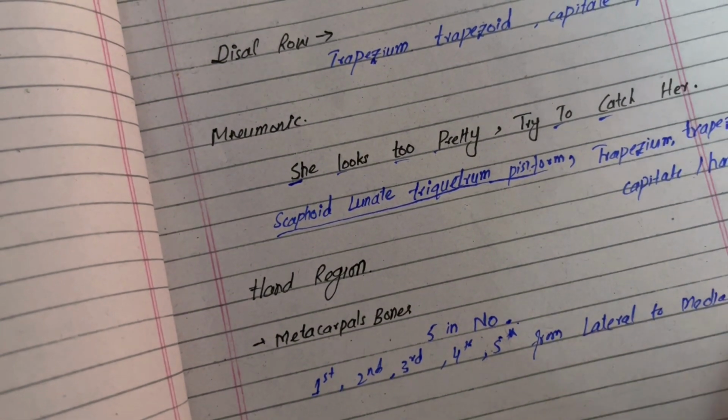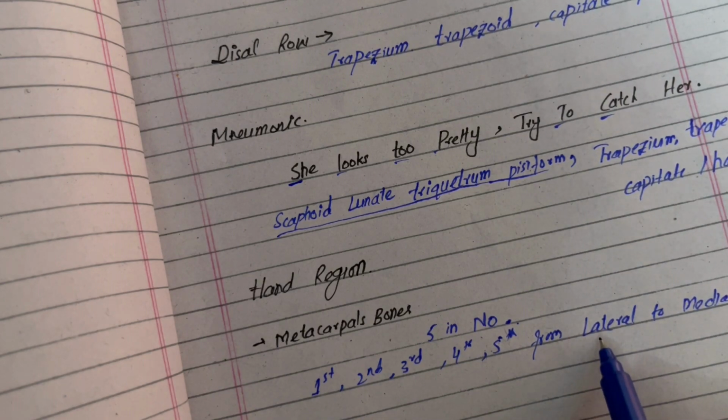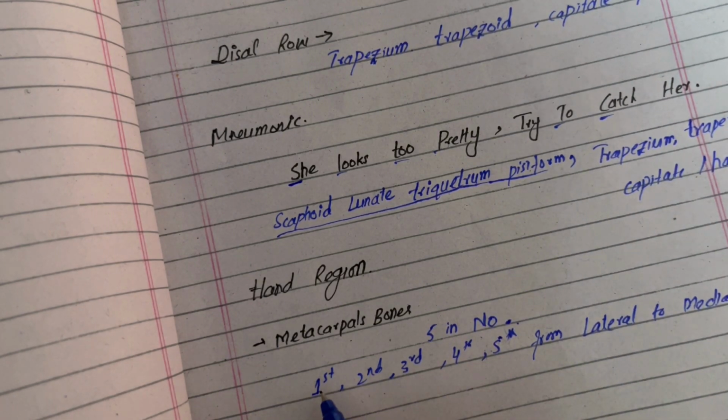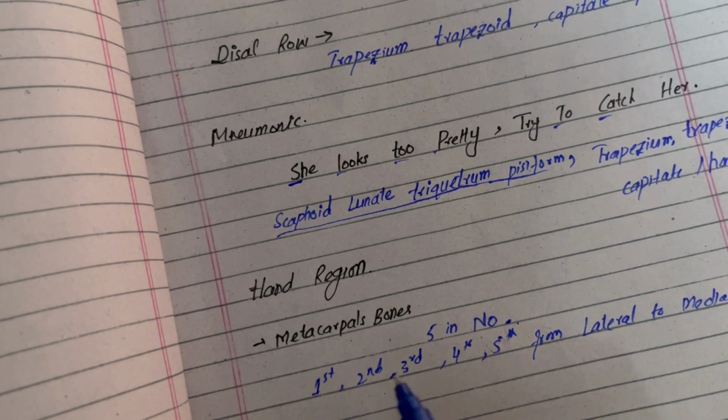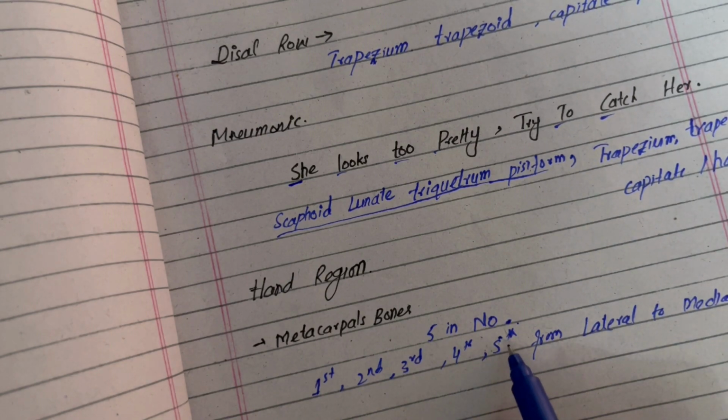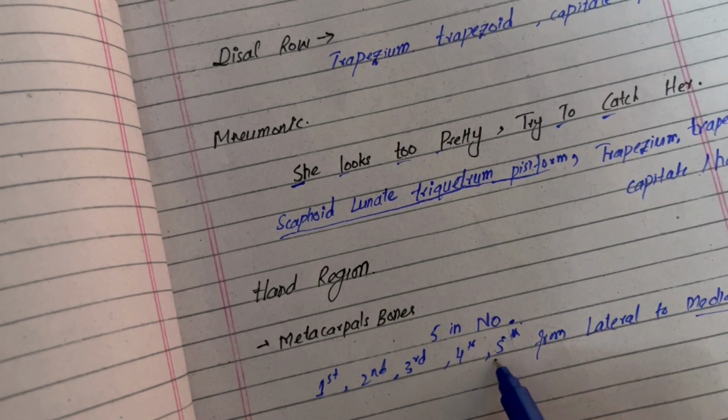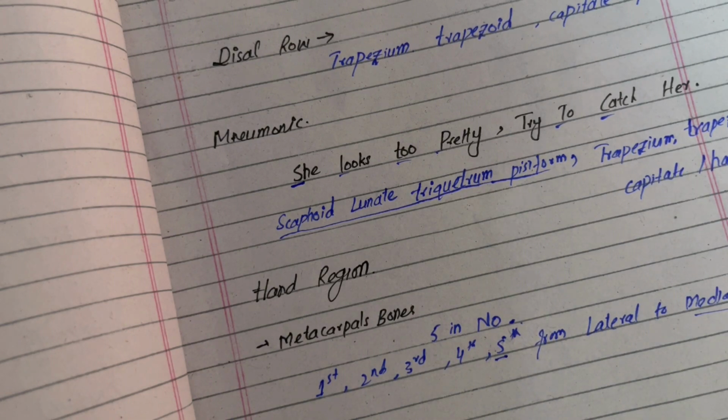This means the bone located the most laterally is the first metacarpal bone, and the bone located the most medially will be the fifth metacarpal bone.